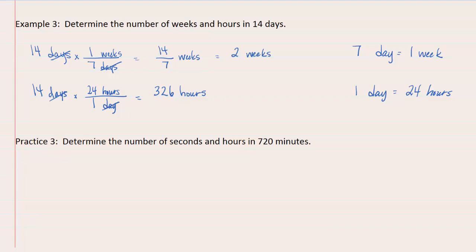Now, let's determine the number of seconds and hours in 720 minutes. Remember to pause the video while you practice this. Now I will show you how to do this problem. Let's start out by writing 720 minutes.